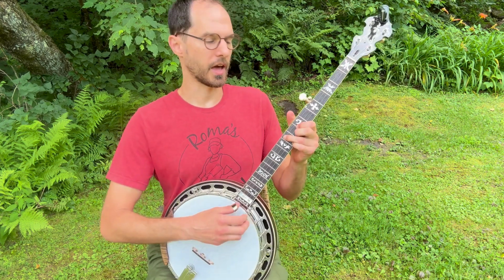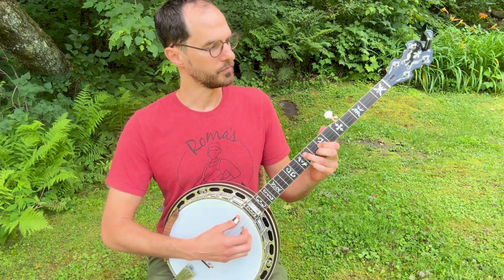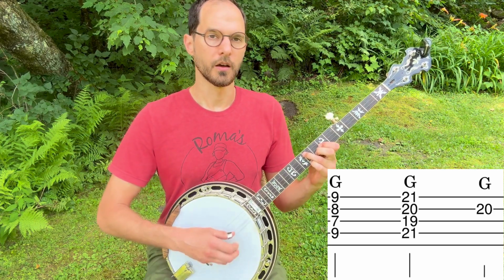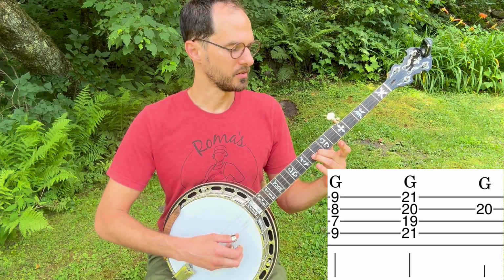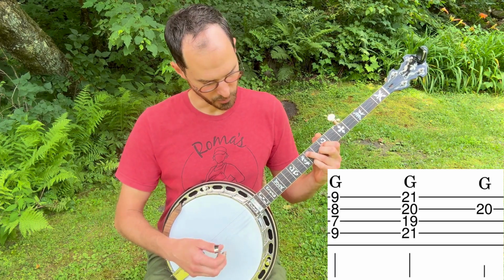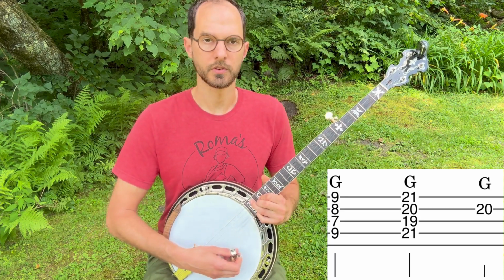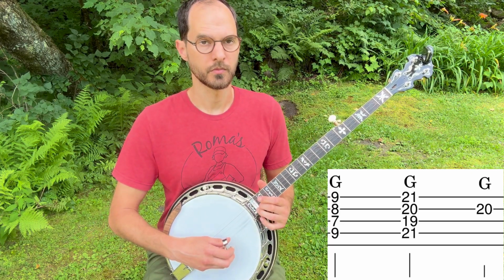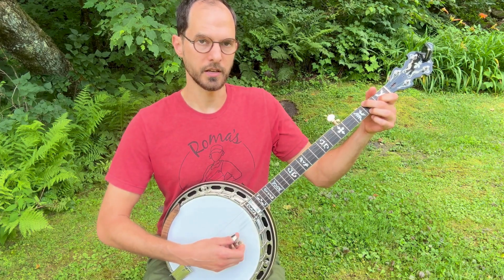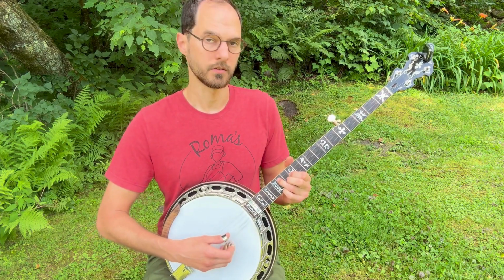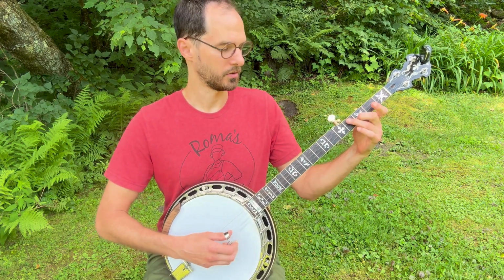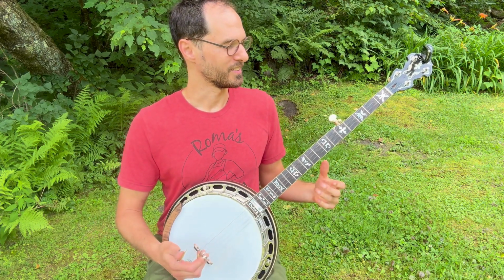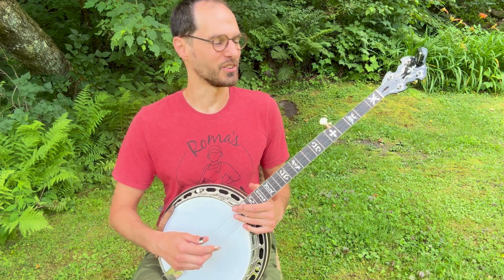Like here it is for the D position chord at G. Find that G note, then move the whole thing up 12 frets. And again, that same note is a G. And we can do that for C. We can do it for D. So yeah, that's a bunch of ways to learn notes on your neck.